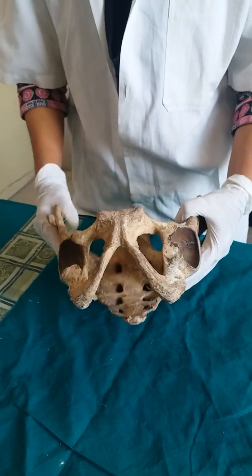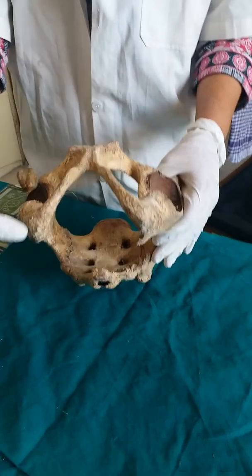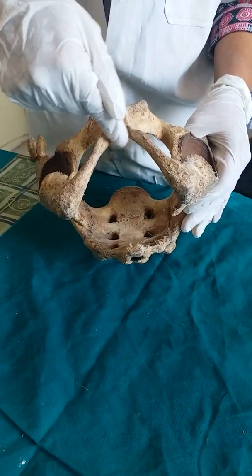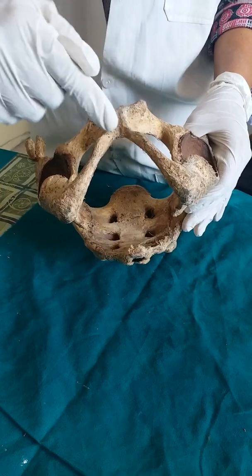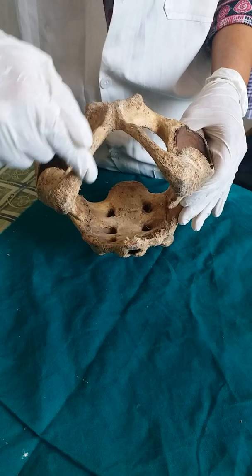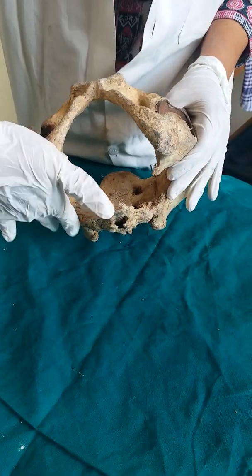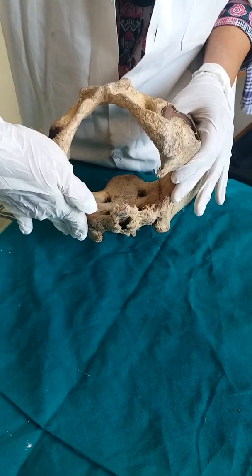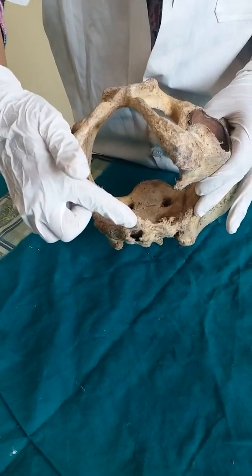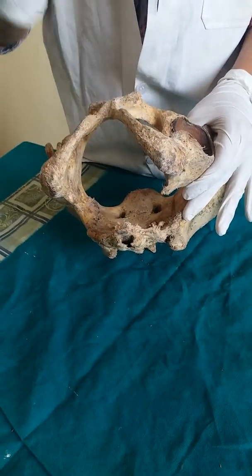Now we will study this pelvic outlet. So it is a diamond shaped inferior aperture of this pelvic cavity, which is bounded anteriorly by this inferior surface of pubic symphysis. Then this is the inferior ramus of this pubis, ischiopubic rami. Then this is the ischial tuberosity. Here is the sacrotuberous ligament. So this is the position of sacrotuberous ligament and this coccyx. So this is the pelvic outlet. It is a diamond shaped aperture.